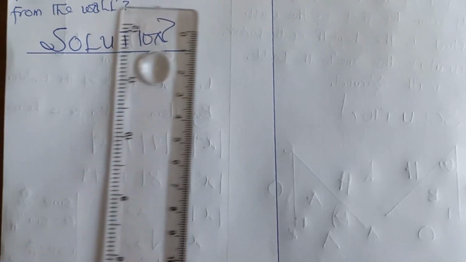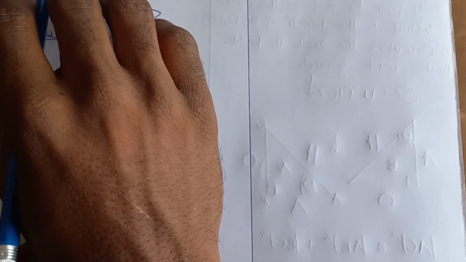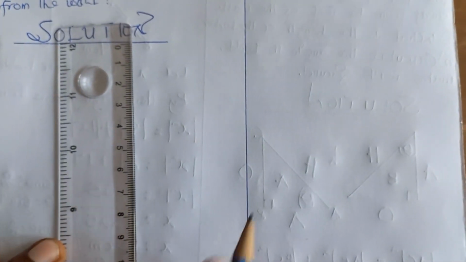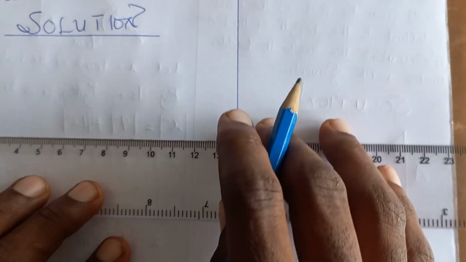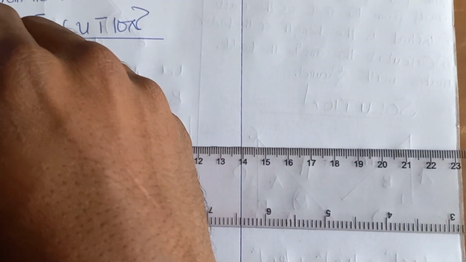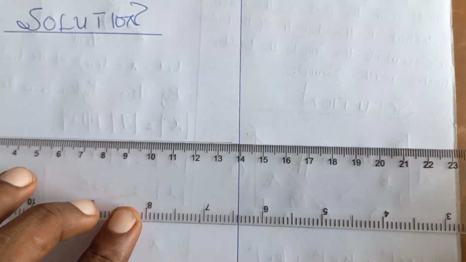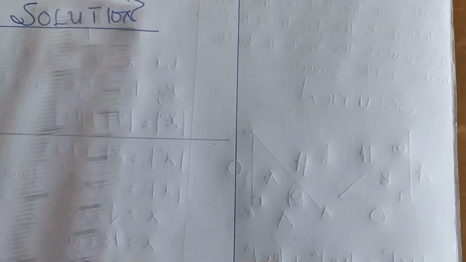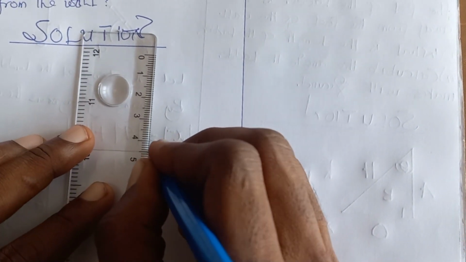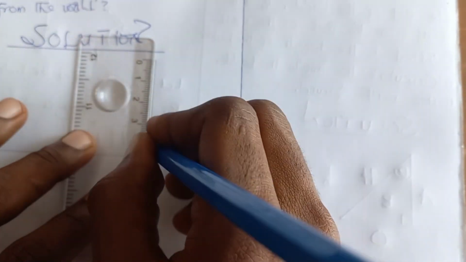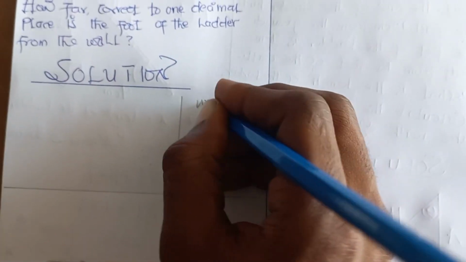Okay, good. So we have to sketch and see how it will look. So we are having a ladder and a vertical wall, okay? And as usual, you know that a wall and a ladder, they all stand on the ground. So this is our ground. Then you see that this is our wall.